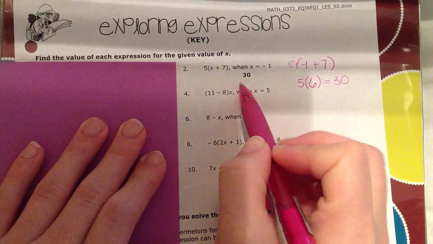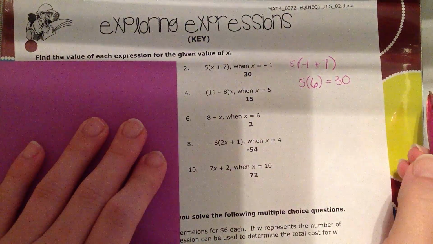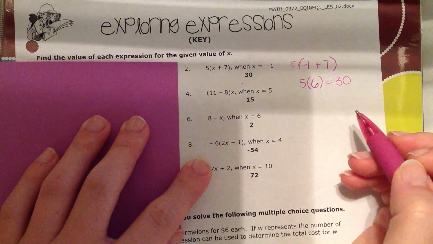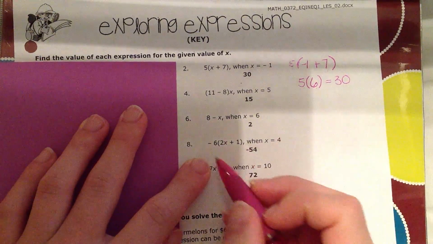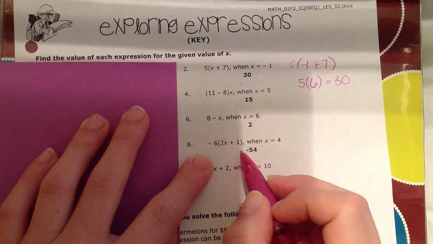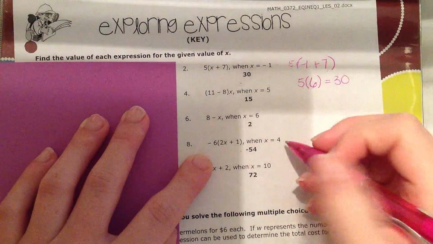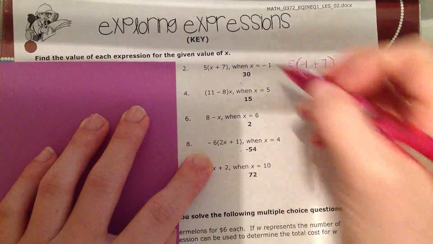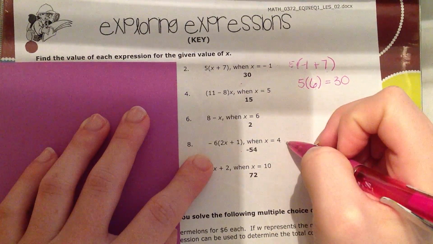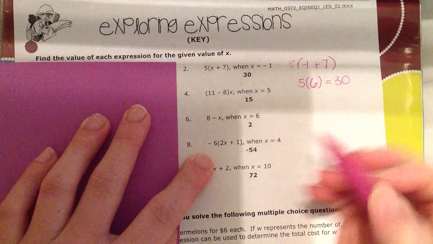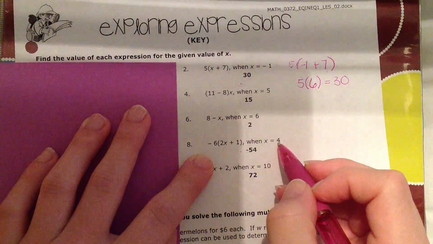So there we have our answer. Matching, we have our answer. Let's go ahead and do number 8. With number 8, we have our expression here, and it gives you a different value for x. It's no longer -1, so pay attention to that when you're doing this, that the x value is going to change. So we're going to rewrite this, replacing x with 4.